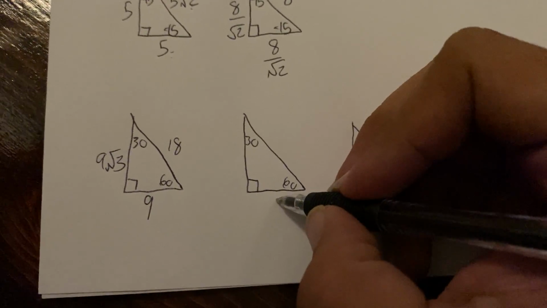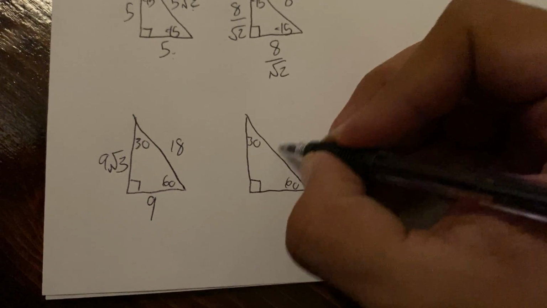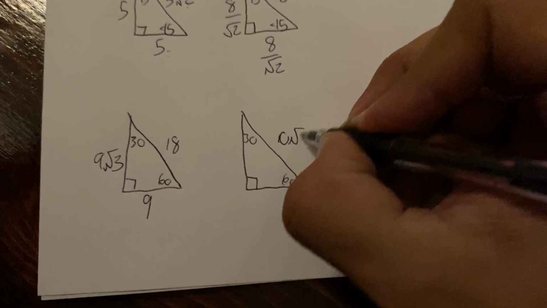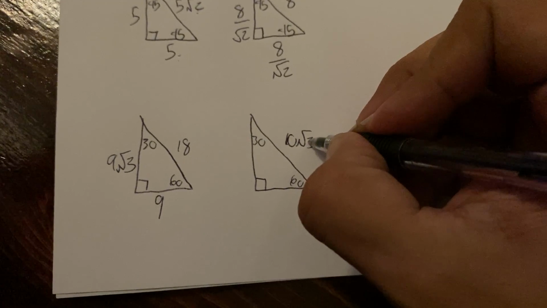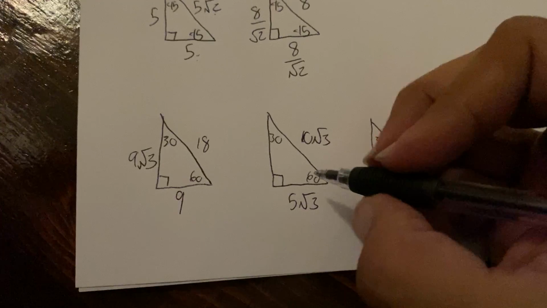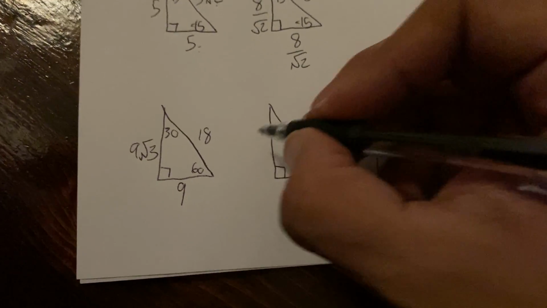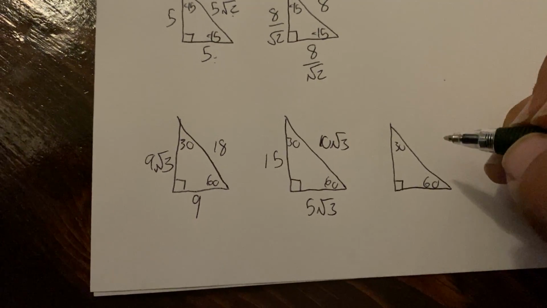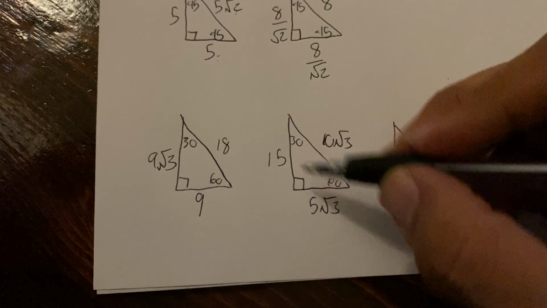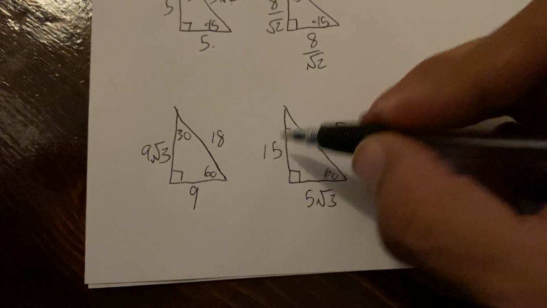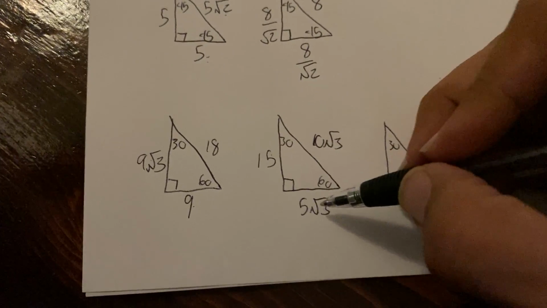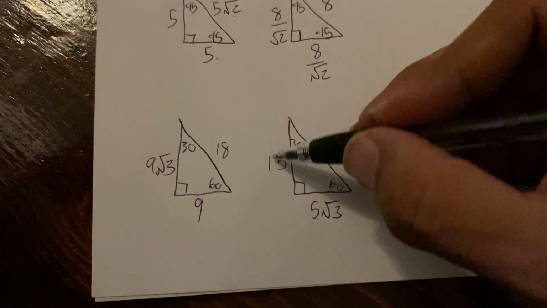Okay, well, let's say the square root of 3 is over here. So let's say this is 10 square root of 3. If this is 10 square root of 3, this is half of that, so it's 5 square root of 3. And then from here to here, it's going to be 15. Because if I multiply this by square root of 3, which is how you get from here to here, see, how did the 9 turn into 9 square root of 3? It multiplied by square root of 3. So if you multiply this by square root of 3, you'll get 15.